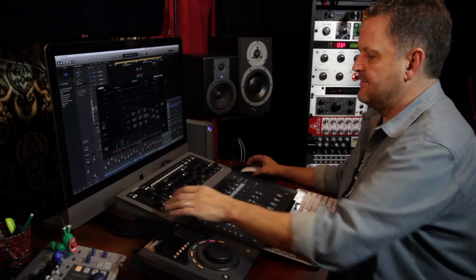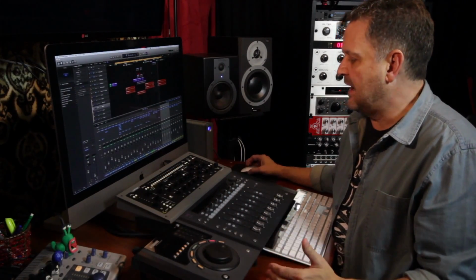Another thing that you might find very useful is being able to copy and paste from one track to another track.